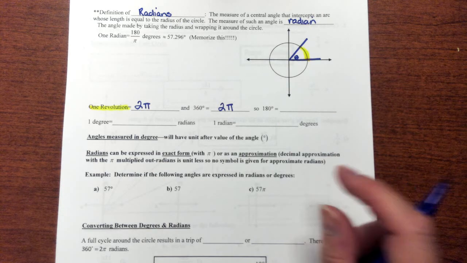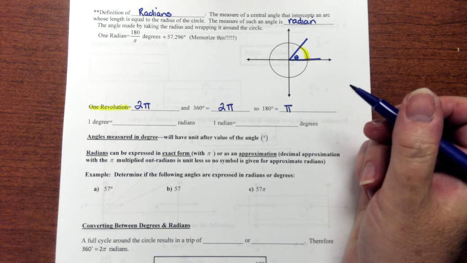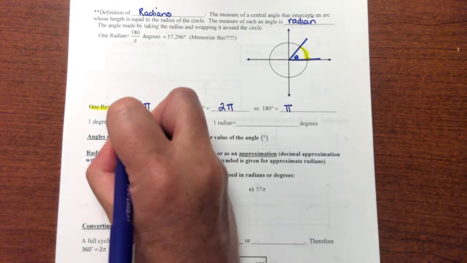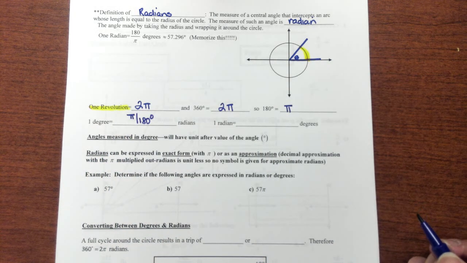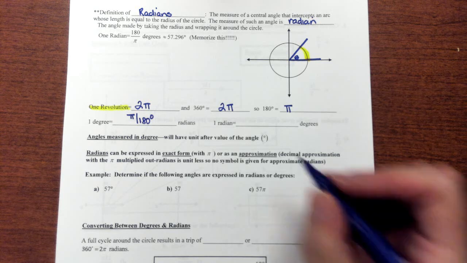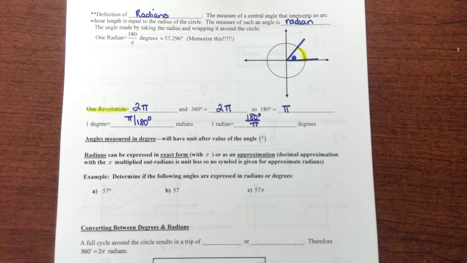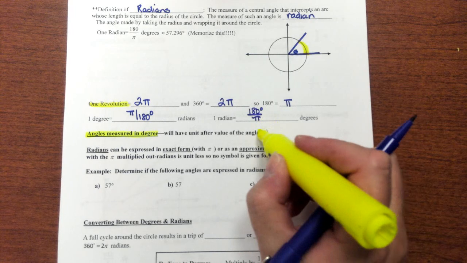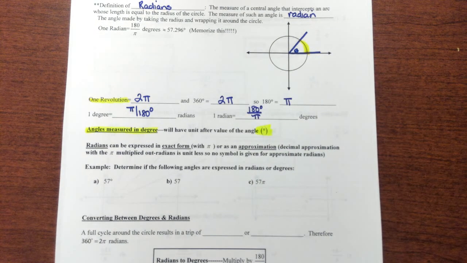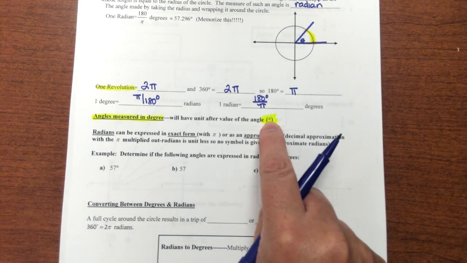So 180 degrees is actually equal to 1 pi radians. 1 degree is equal to pi over 180 radians, and 1 radian is actually equal to 180 degrees over pi. Like I mentioned, radians is unitless. If you have angles measured in degrees, you're going to have to write that degree symbol. So this becomes very critical. You can't leave off this degree symbol, because if you leave it off, then when I read it, I'm going to be reading it as a measurement in radians.